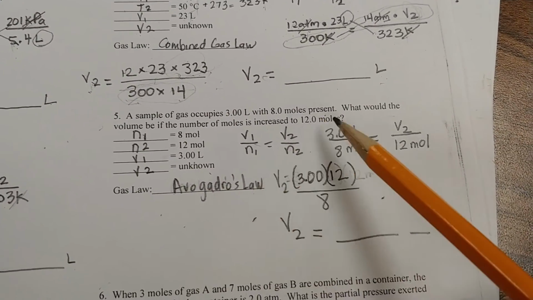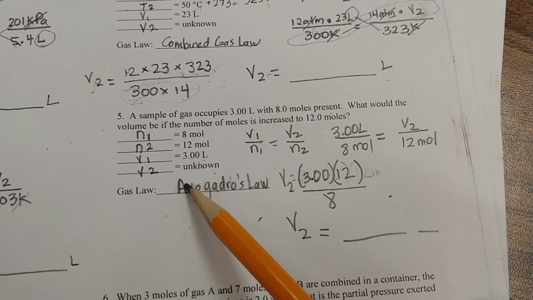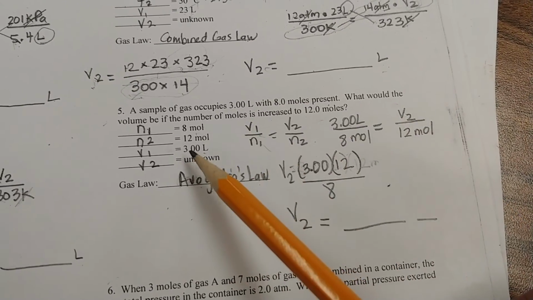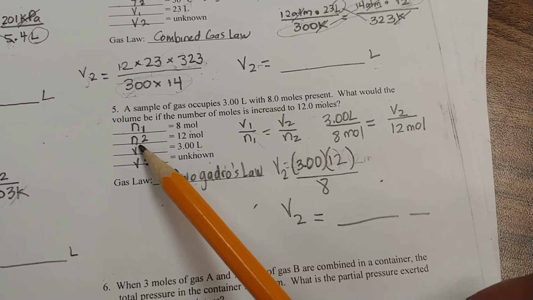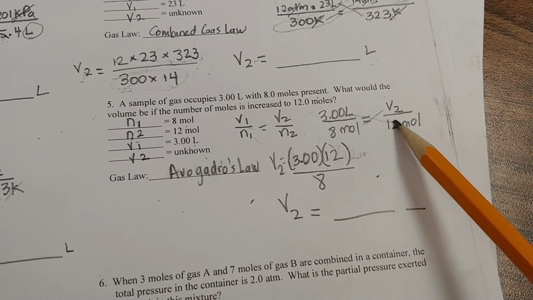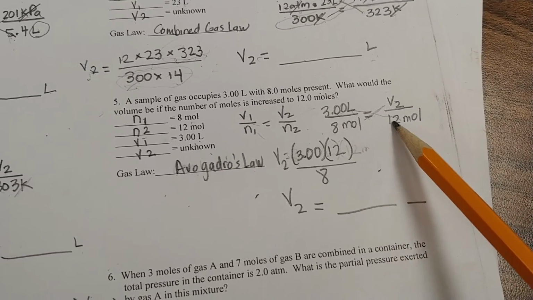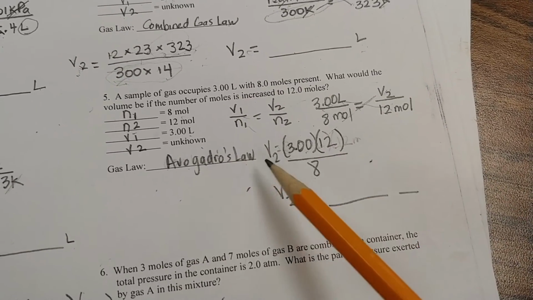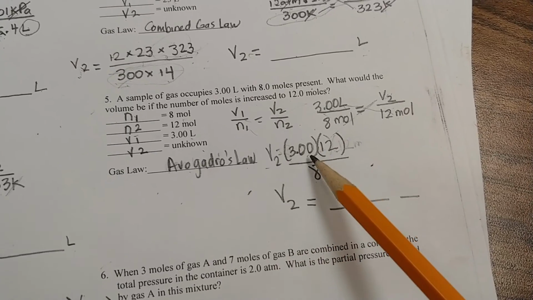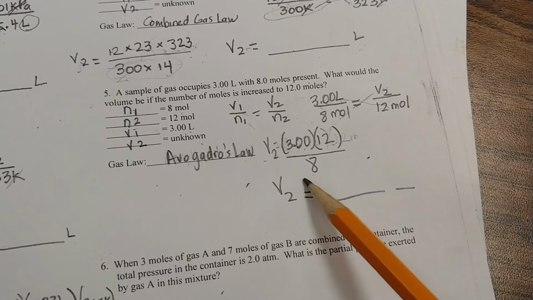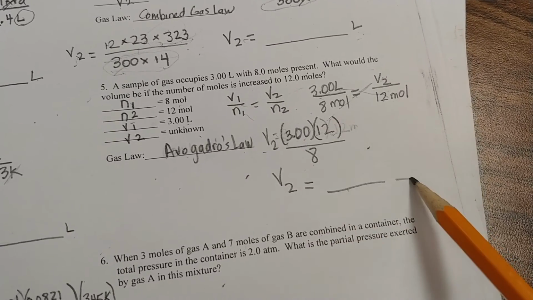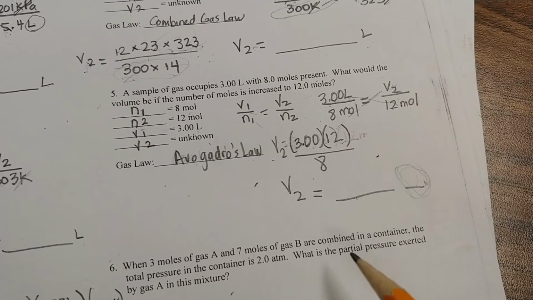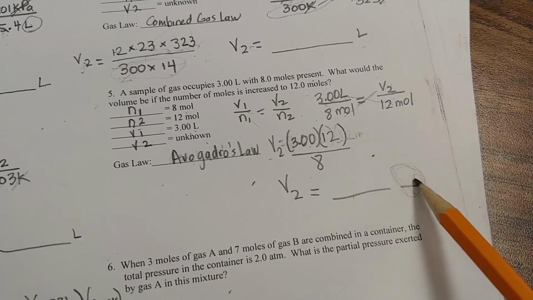Okay, so here's our formula where V1 is 3 liters and N1 is 8 moles. V2 is our unknown and 12 moles is going to be our N2. Just like we've done in the past, we cross multiply. Remember what I said, the numbers that don't have the unknown go on the top. So 3 times 12 divided by the number that goes with the unknown on the bottom, and the unknown on the side, which is what we're solving. So in this case, it would be 3 times 12, that answer divided by 8, and then that gives you your final answer. Make sure you find out what the unit is, and keep in mind what I told you: if it repeats, it cancels, and if it's by itself, that's the one that goes here.